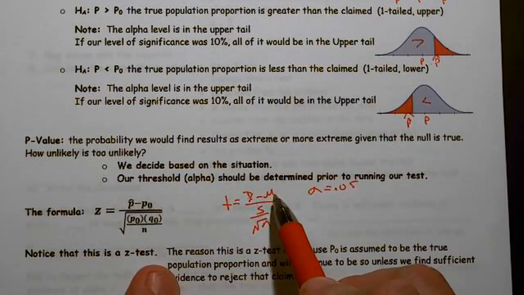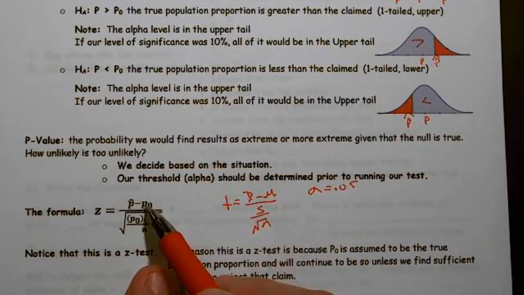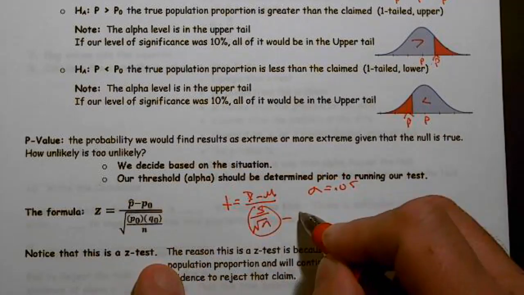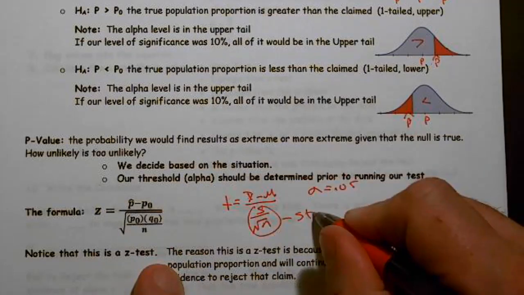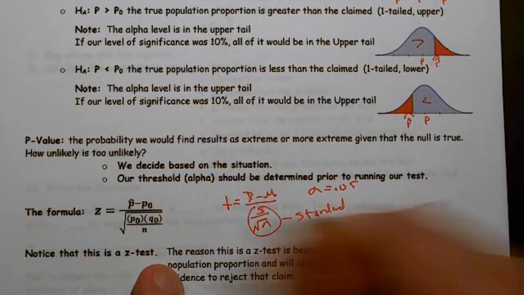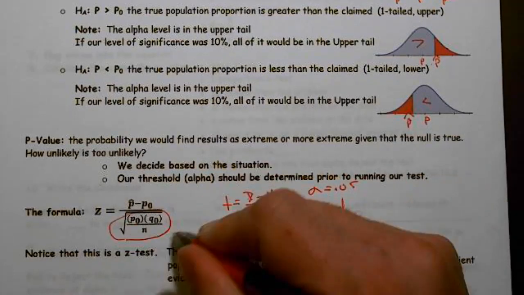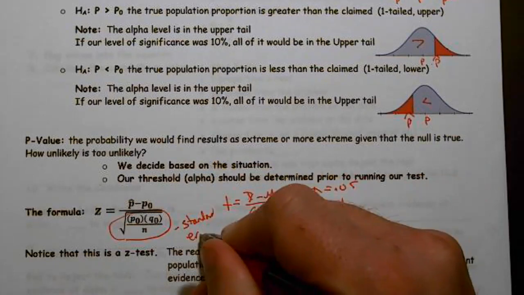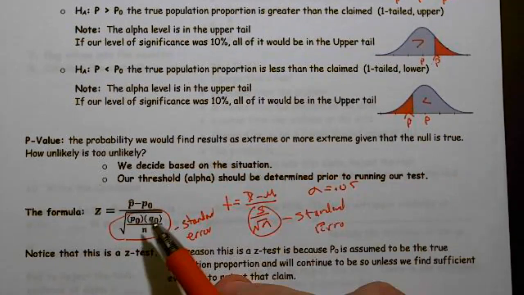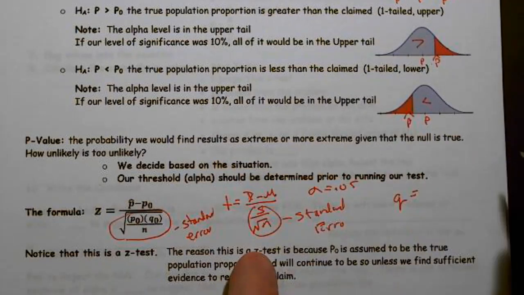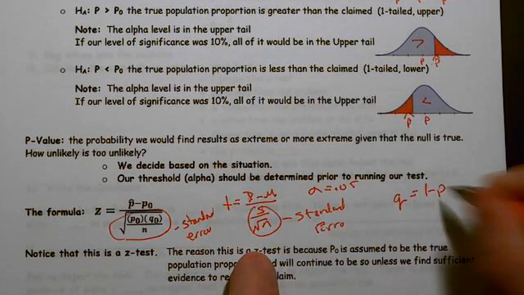This was our claimed population mean. This is our claimed population proportion. And this right here was known as our standard error. And this is also our standard error. And one thing I need to talk about is q. And as we've said before, q is just equal to 1 minus p.